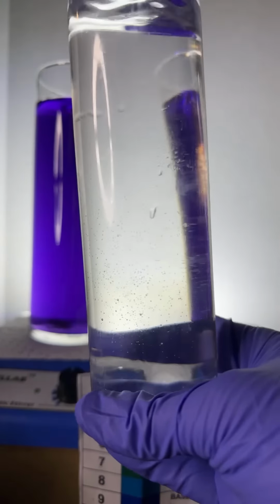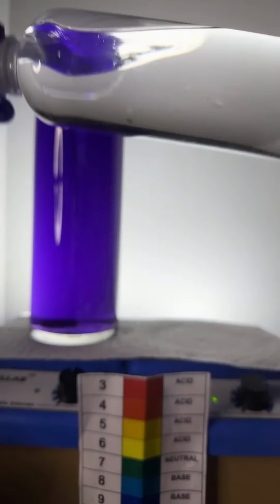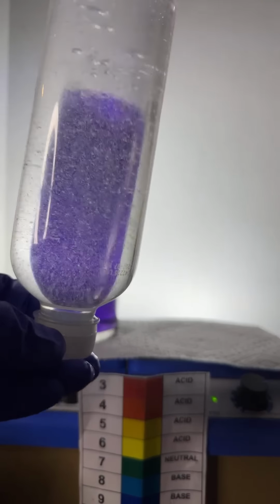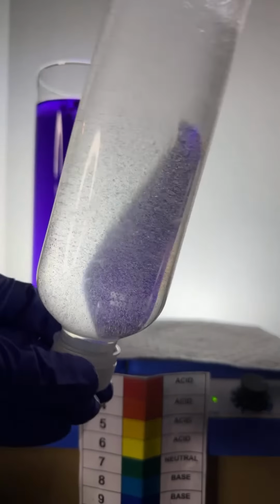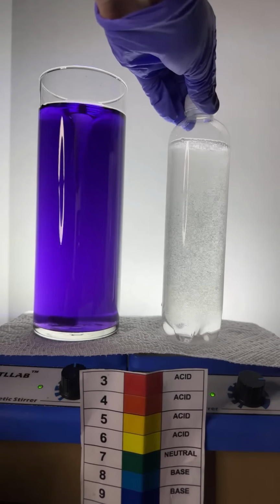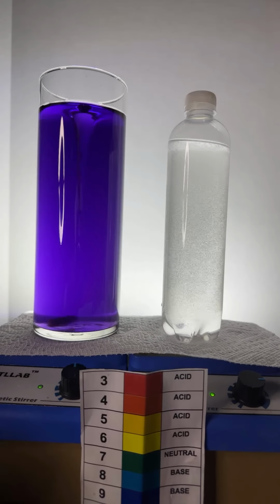I'm going to mix the water and the acetone. All right, those two, they are what we say is miscible. That means they mix in all proportions. All right, so we've got our bottle of acetone mixed with water.